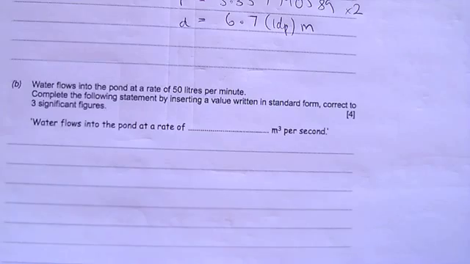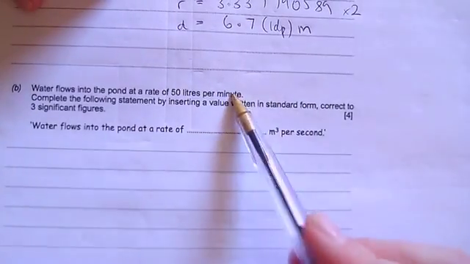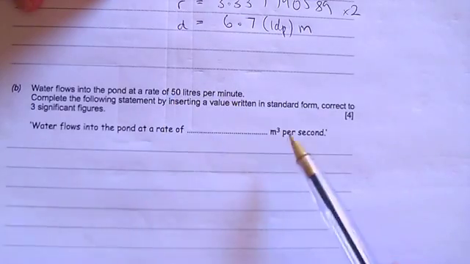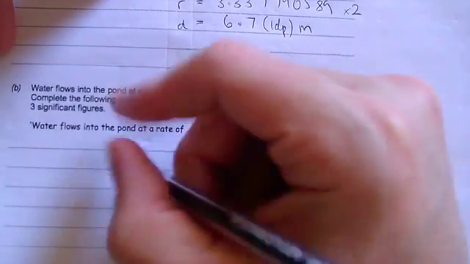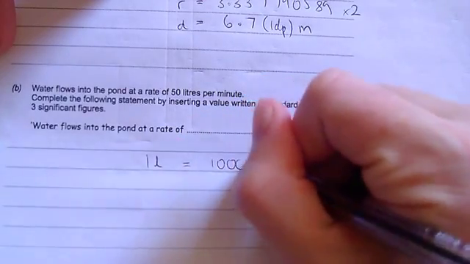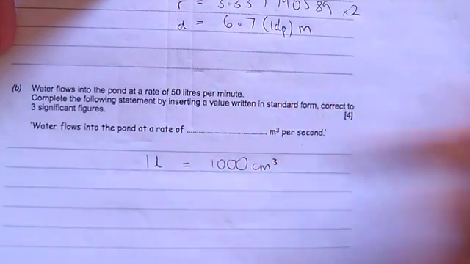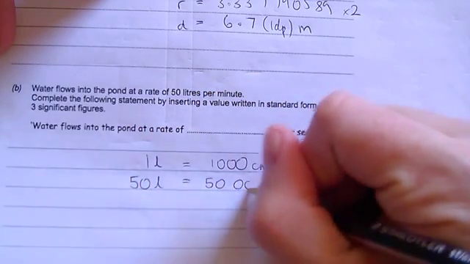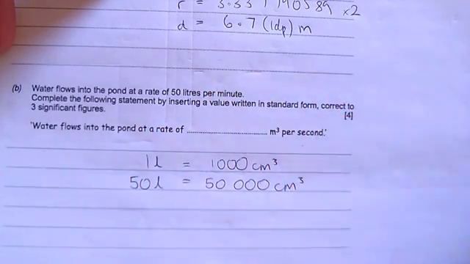Now this is quite a hard question because it's gone from minutes to seconds, and this answer is in litres and it wants it in metres cubed. The conversion I know is 1 litre is equal to 1,000 centimetres cubed. So that means that 50 litres must be 50,000 centimetres cubed.